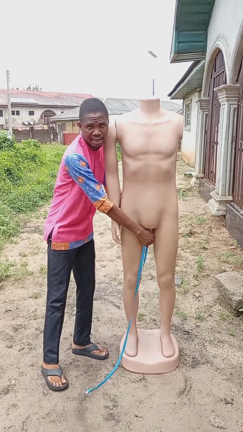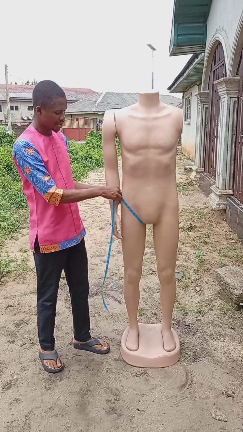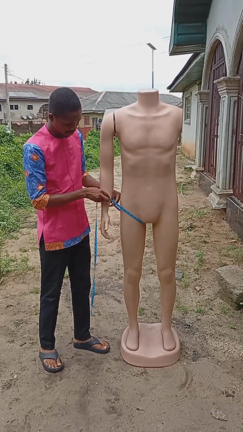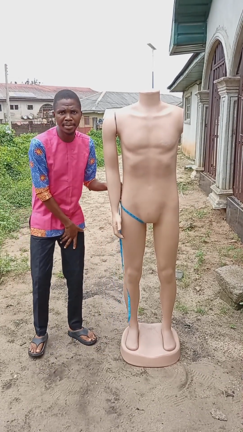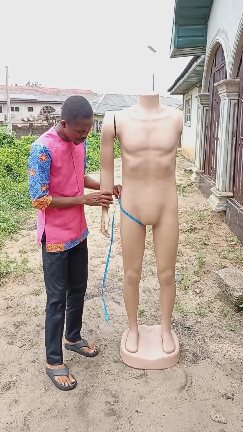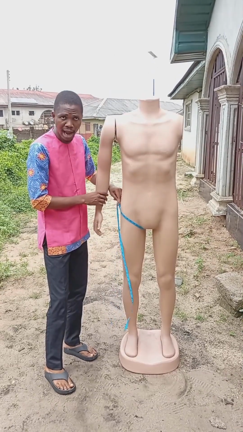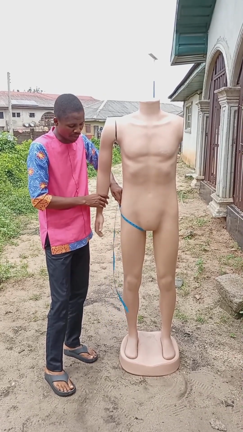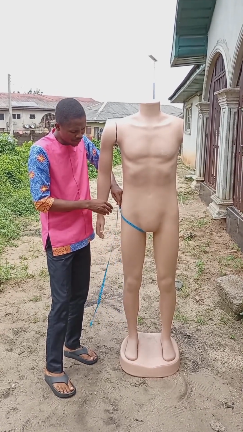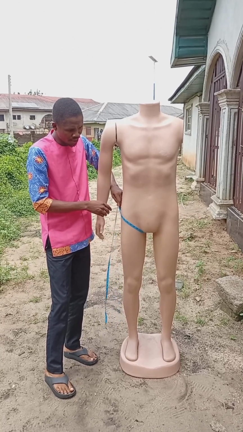And then the next one is the thigh measurement. You make sure you measure it this way, and your hand is inside. It is very important.